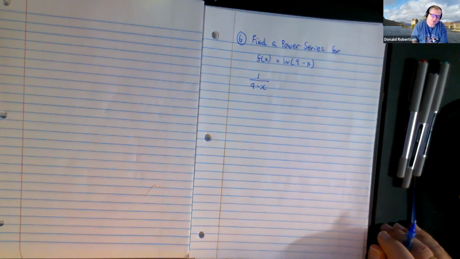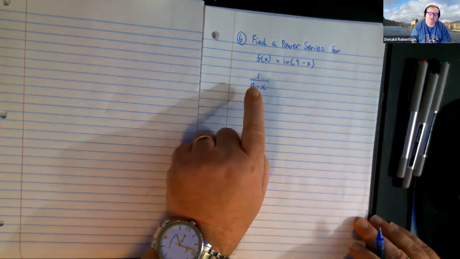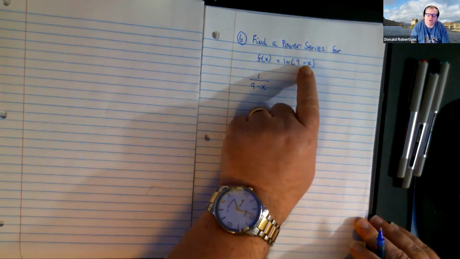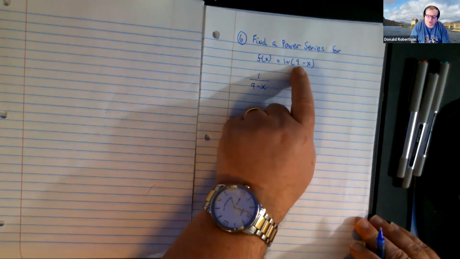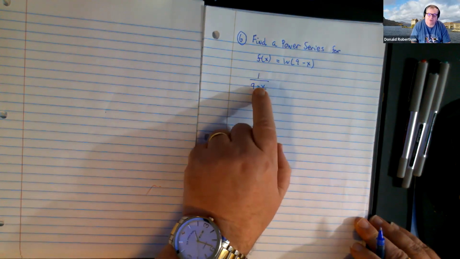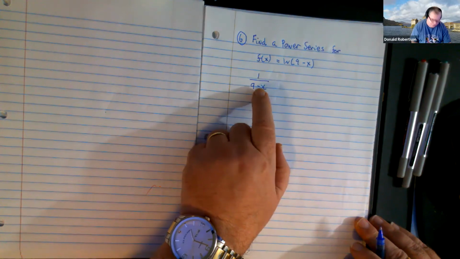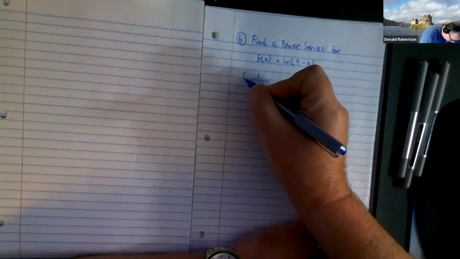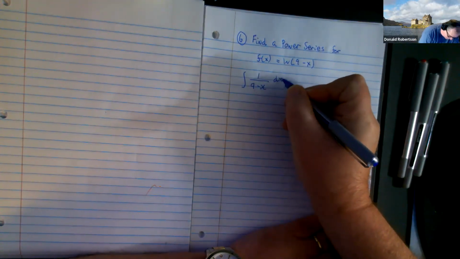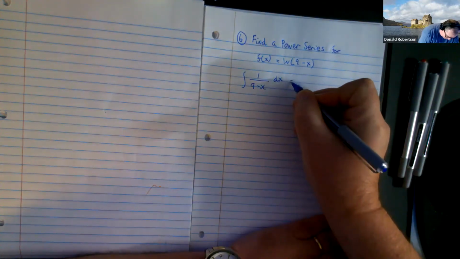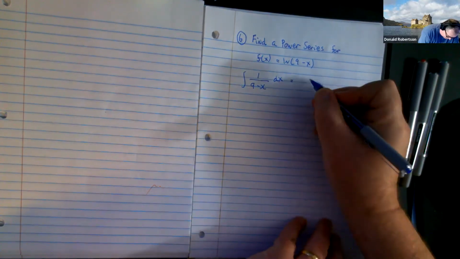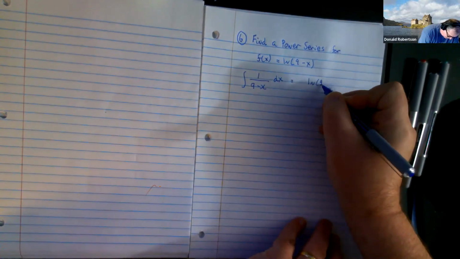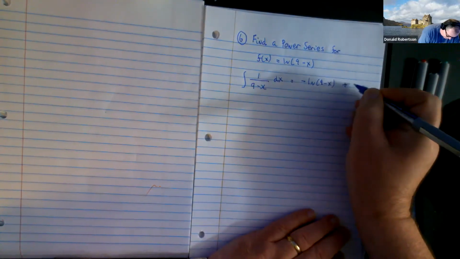And then I'm going to look at that and say, aha, if you integrate this, you'll get something that looks very like that. And therefore I should be able to get the power series of this guy by using the integral of this fellow's power series. So before I get into the details of that, let's integrate this guy. He is equal to, since hopefully you recognize that guy, the natural log of 9 minus x with a little -1 tagged on at the end, plus a c.